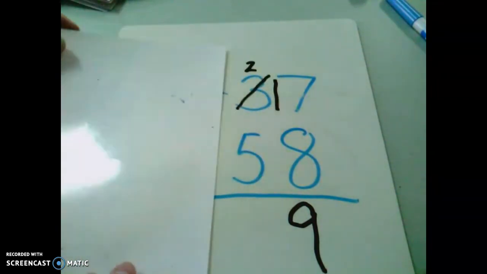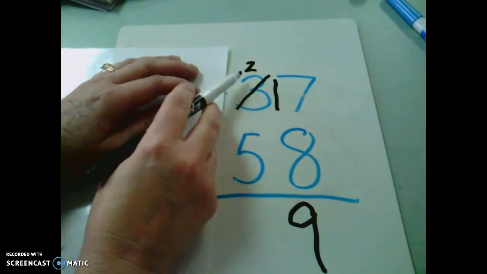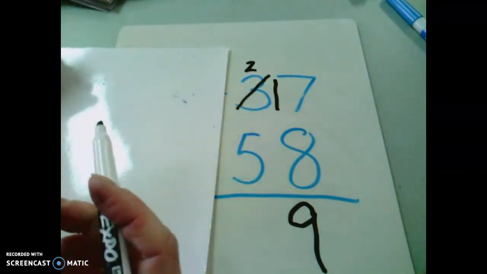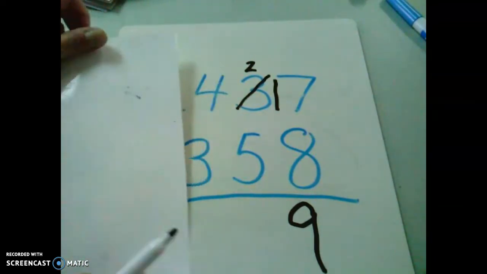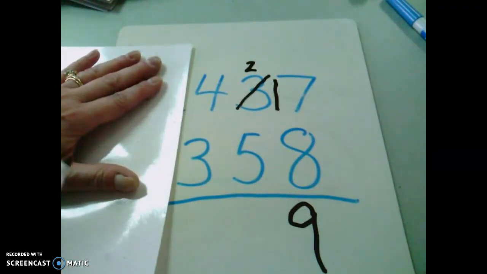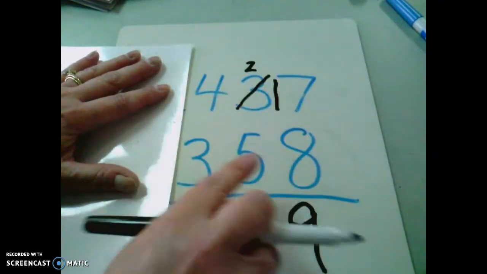Now I'm going to move to my tens place. Okay, so I don't have 3 anymore. I remember I have 2. So now I have 2 minus 5. Same thing. I can't do that problem, so I have to go to my next door neighbor. We always borrow from the top numbers. We never borrow from the bottom.